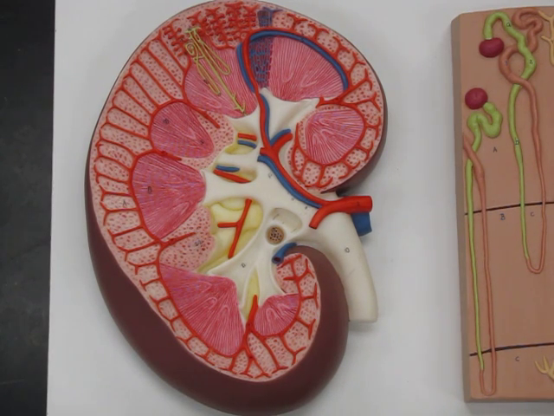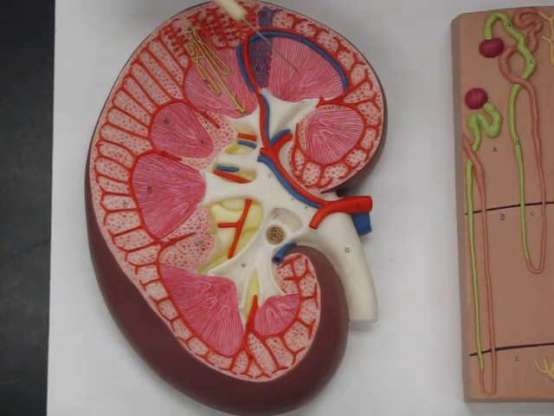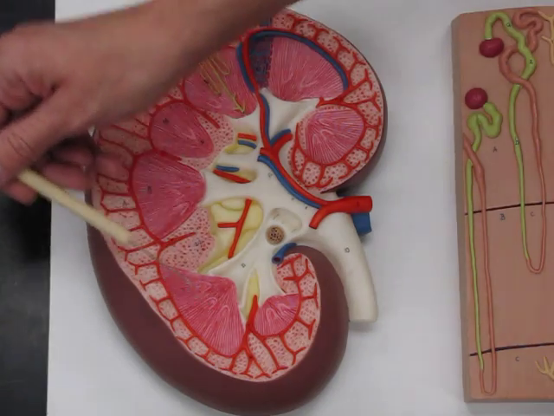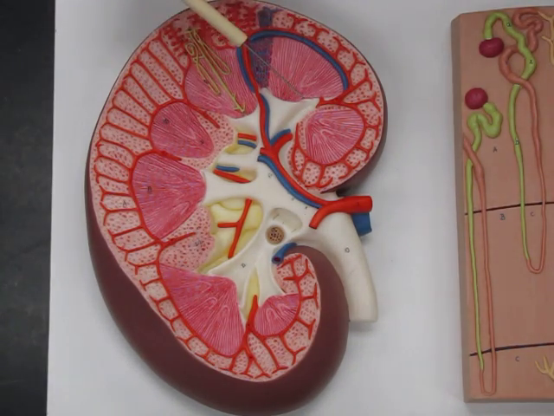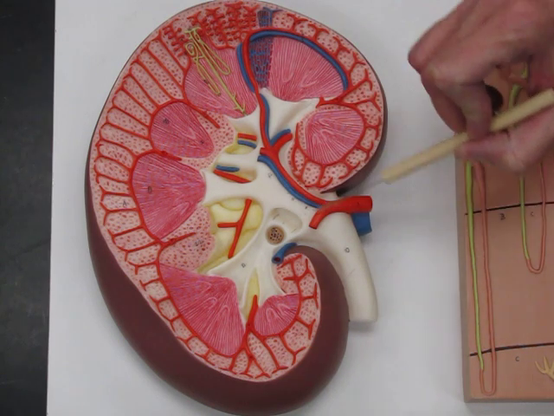Okay, now we're going to go over the regions and structures found in the kidney. All right, so remember there are 3 regions to the kidney. You have the cortex, which is this outer part. Then we have the renal medulla, which is this middle part. And then we have the renal pelvis, which is all this beige or white area.